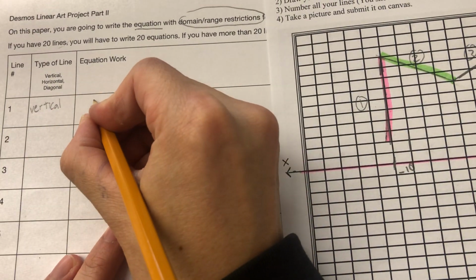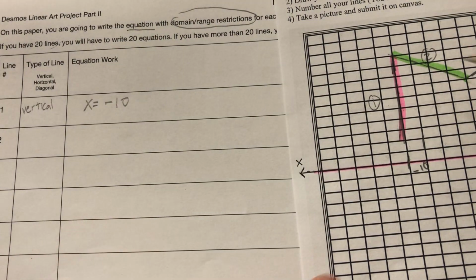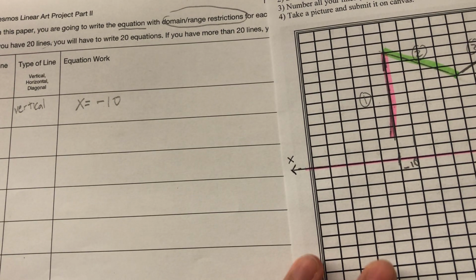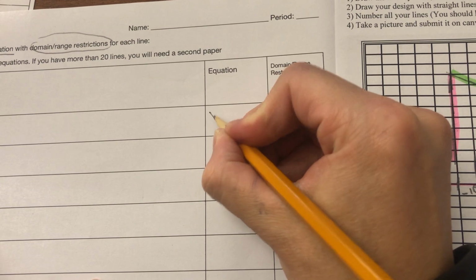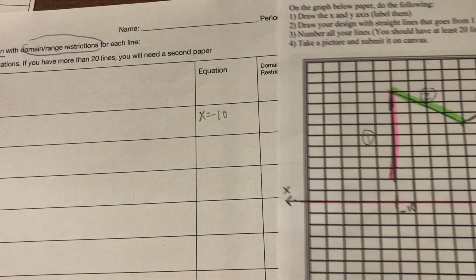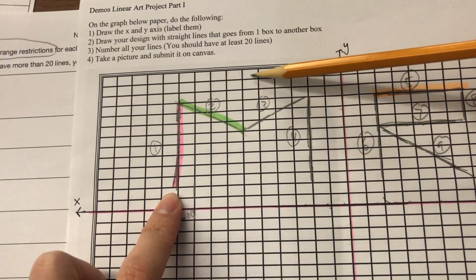So my equation work for this one is kind of easy. It's just x equals -10. It's just a line that goes up and down and crosses the x-axis at -10. I do have to write my equation, which will be x equals -10. Next is my domain or range restriction. Because this is an up and down line, I will do a range restriction.